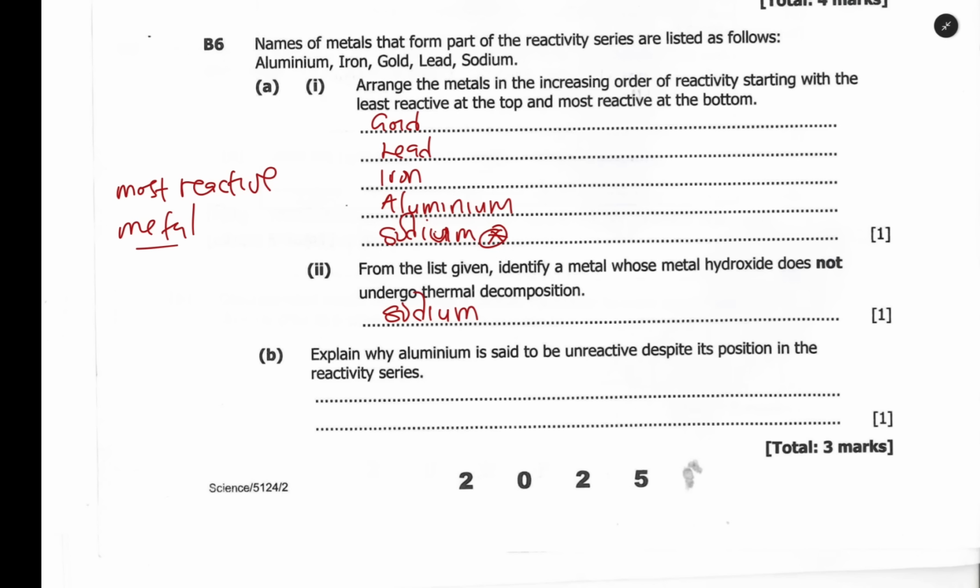Explain why aluminium is said to be unreactive despite its position in the reactivity series. So why is it so?